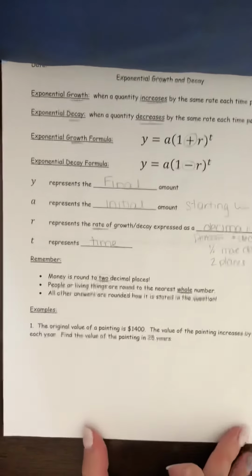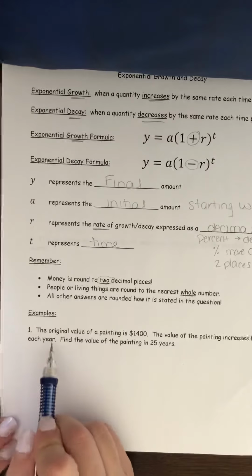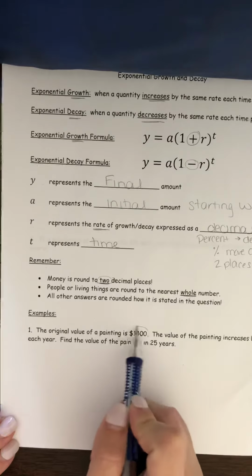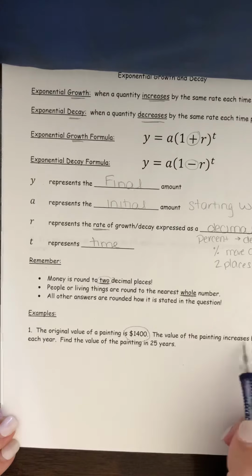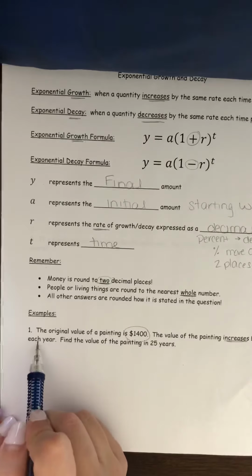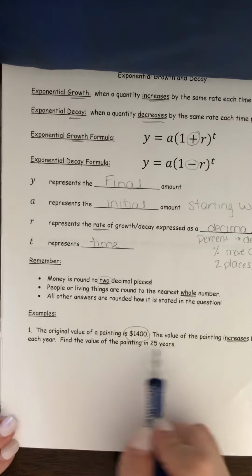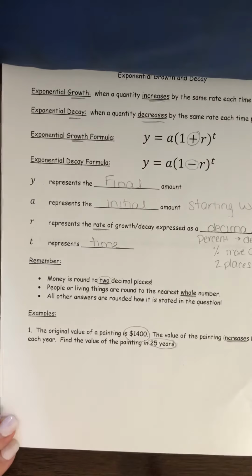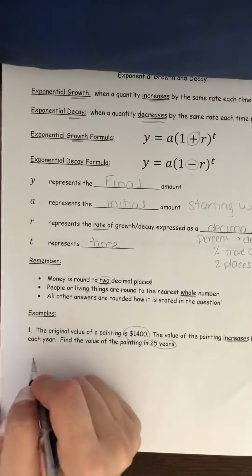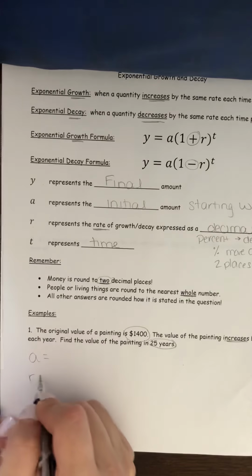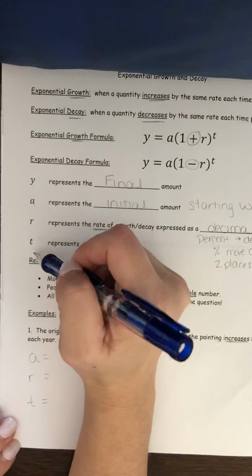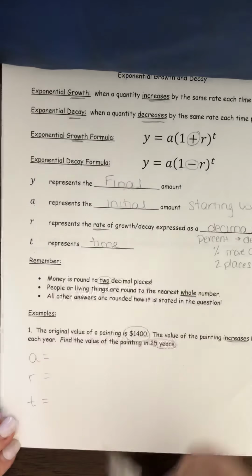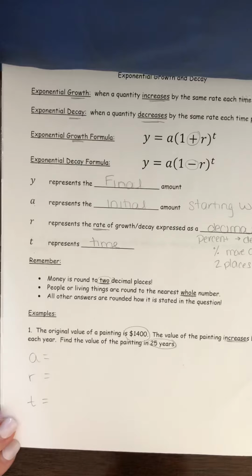So the first problem we're going to look at says the original value of a painting is $1,400. The value of the painting increases by 9% each year. Find the value of the painting in 25 years. So what I always tell kids to do is write over here A equals, R equals, and T equals. That's the A, the R, and the T up here. Those are always going to be in your problem.